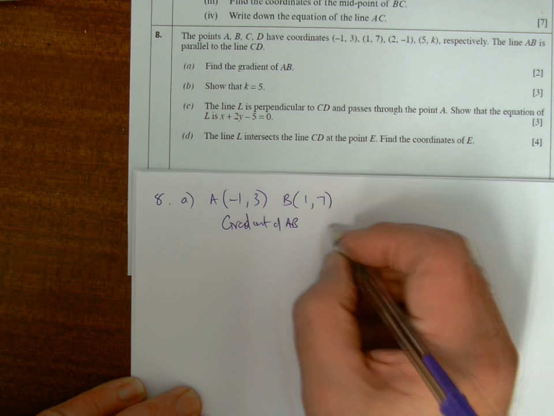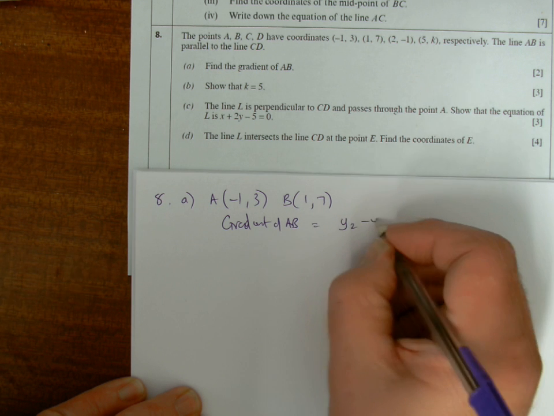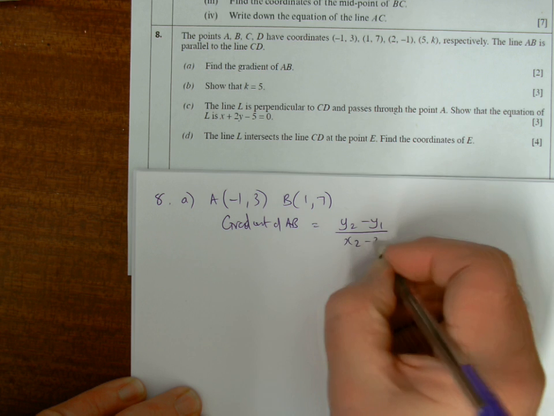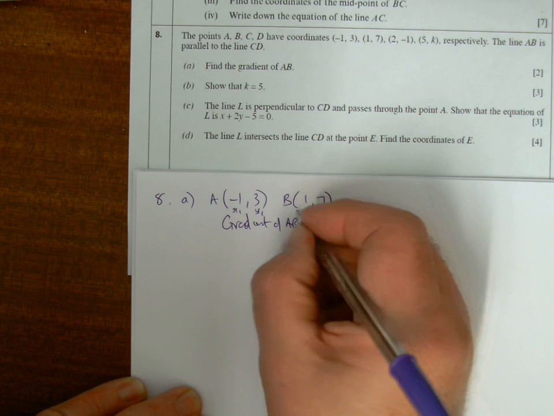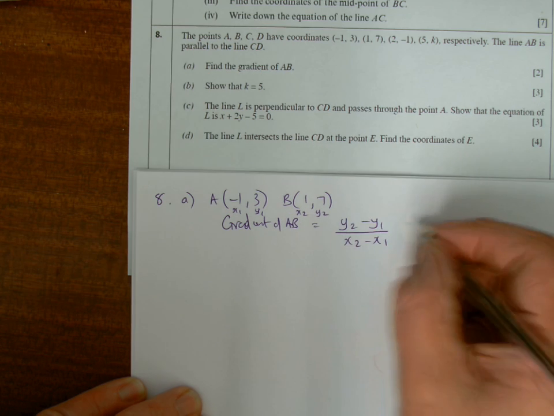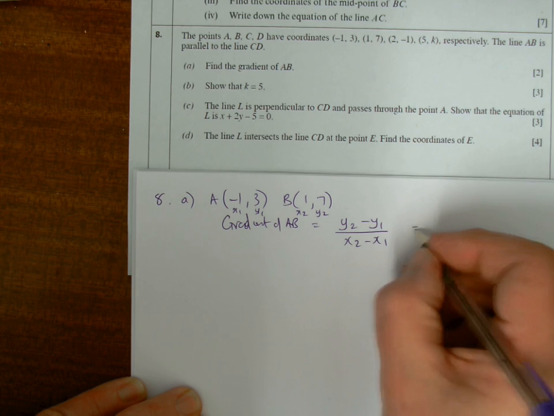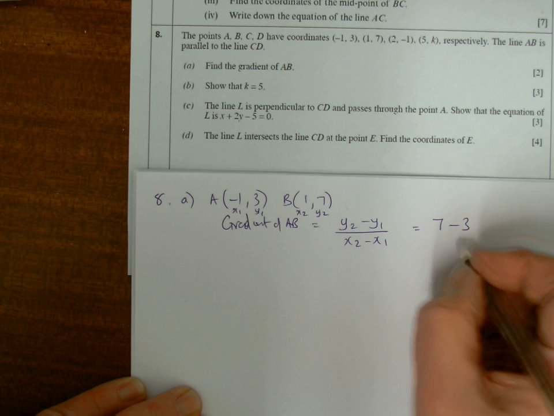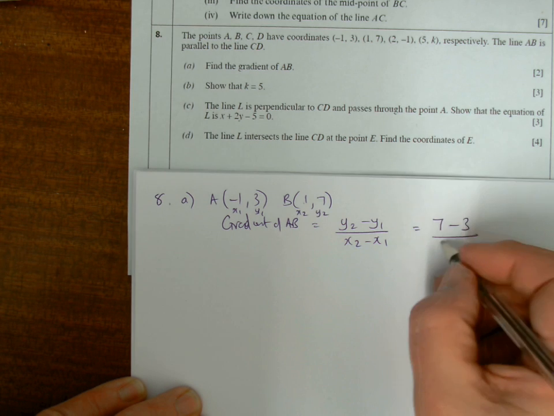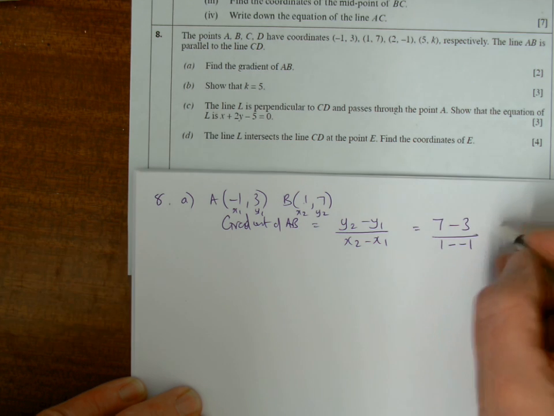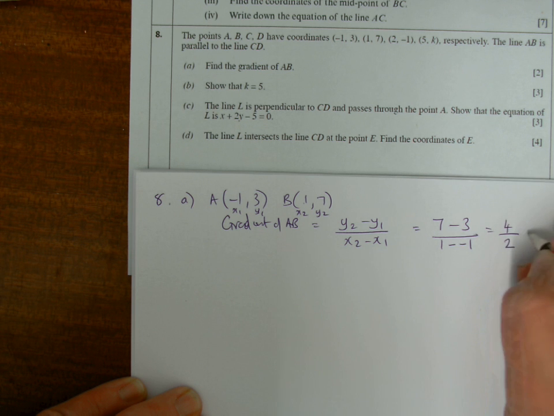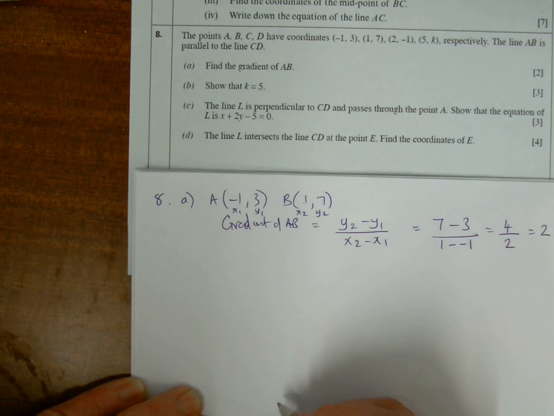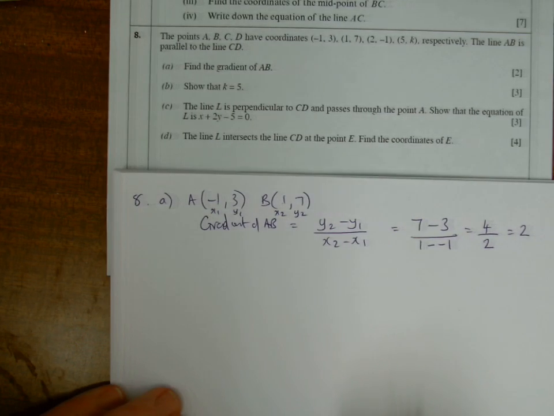of AB, the gradient of the line, is y2 minus y1 over x2 minus x1. So these coordinates are x1, y1, x2, y2. Substituting into that gives me 7 minus 3 over 1 minus minus 1. The top line is 4, the bottom, double minus a plus, is 2. So the gradient of AB is 2.